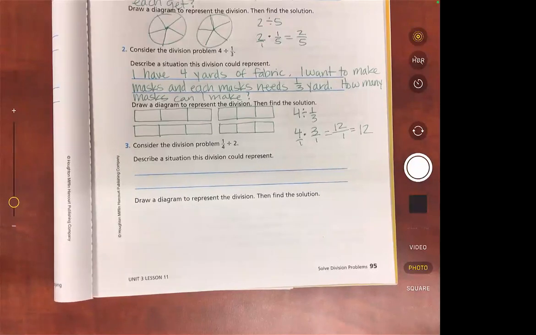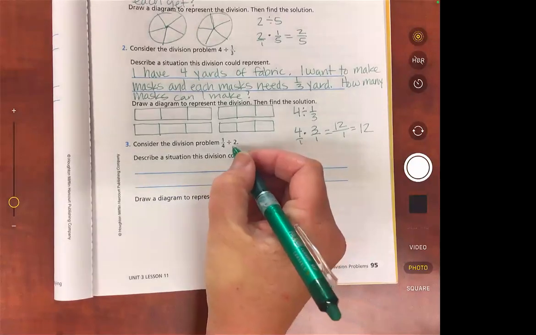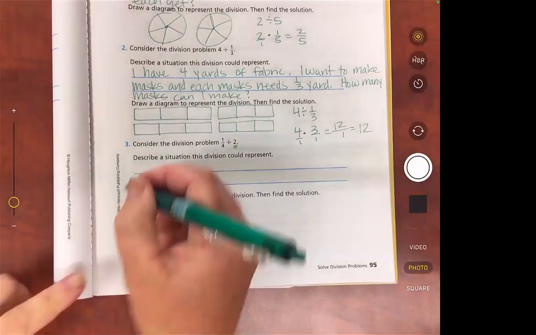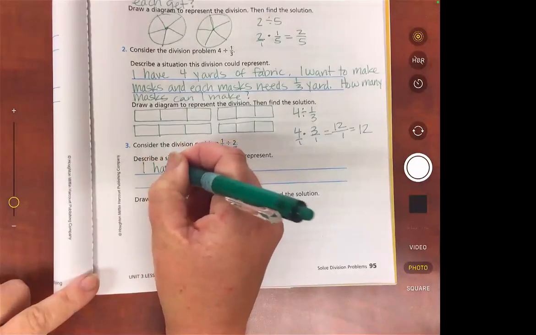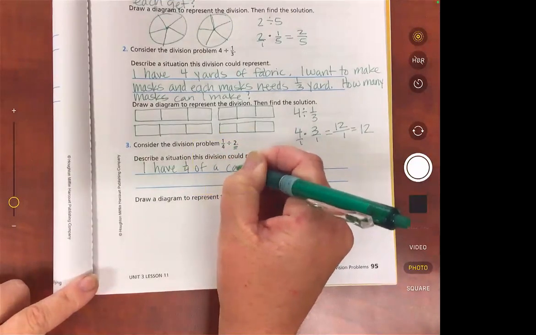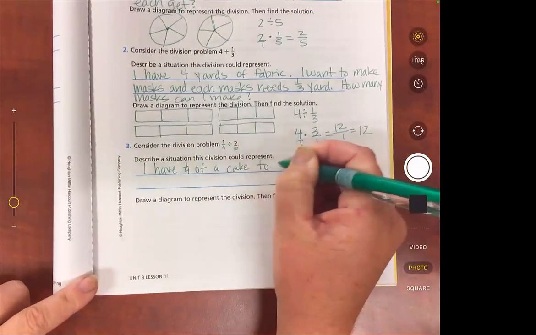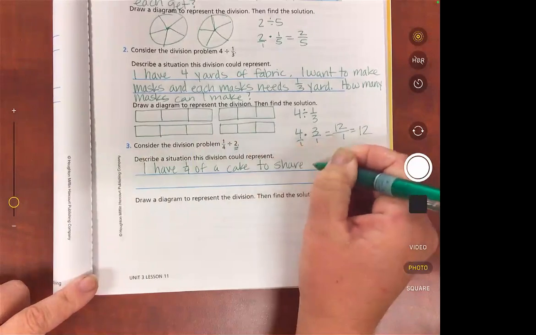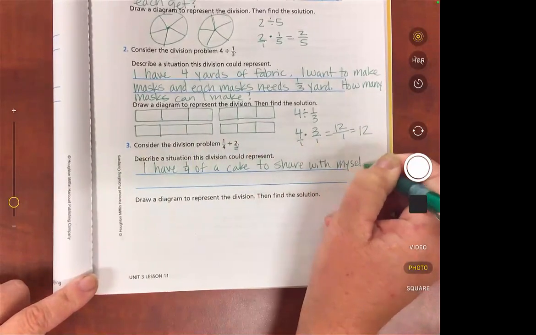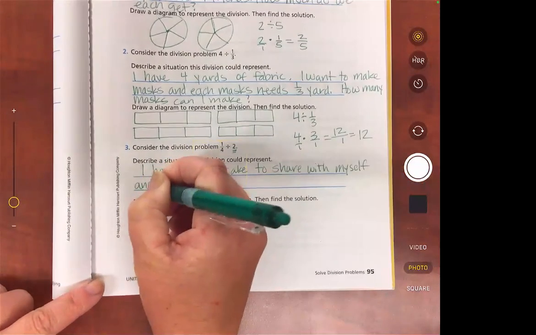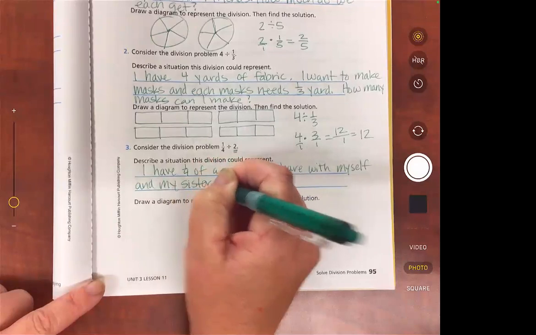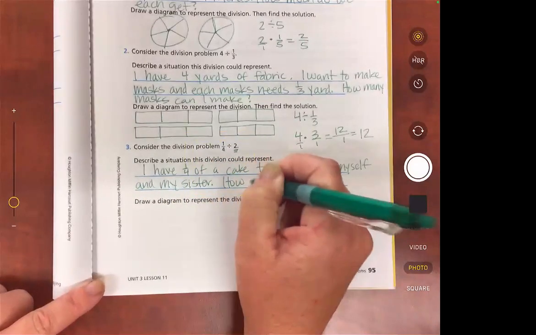I'm going back to my food, okay? I like when I've got a whole number here in that second spot, I can use the number of people. So maybe I have 1/4 of a cake to share with myself, and we'll say my sister. How much do we each get?